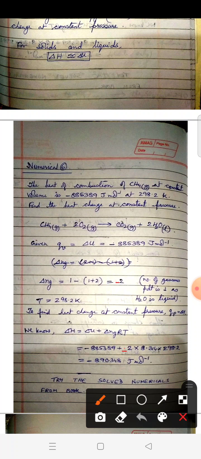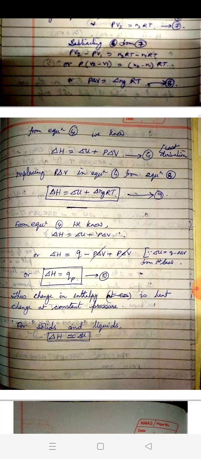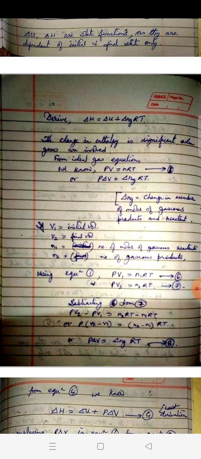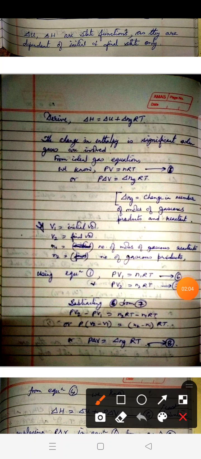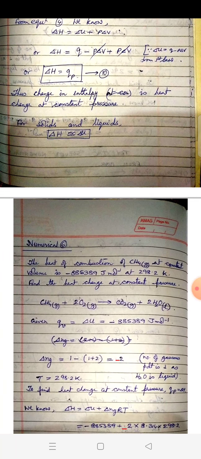Now which formula shall we use to find out delta H by knowing delta U? We shall use this formula, delta H equal to delta U plus delta Ng RT, because we know what is delta U, we know what is T, we know the standard value of R, and delta Ng can be found out by using the formula. So when we use this formula, let's find out delta Ng.